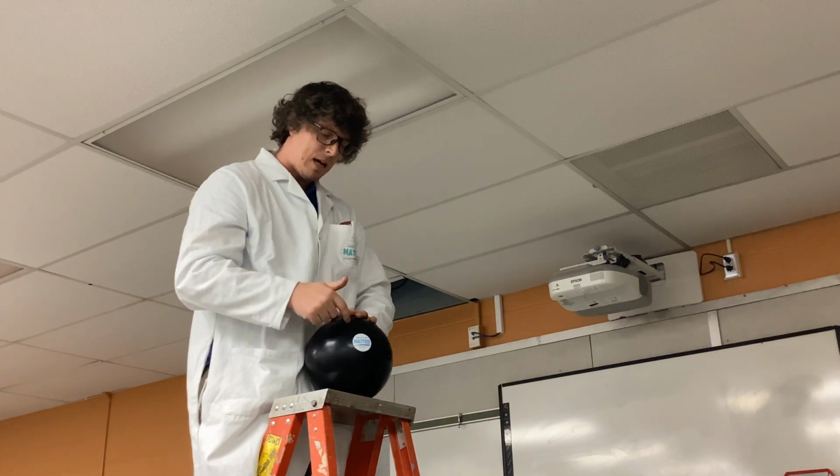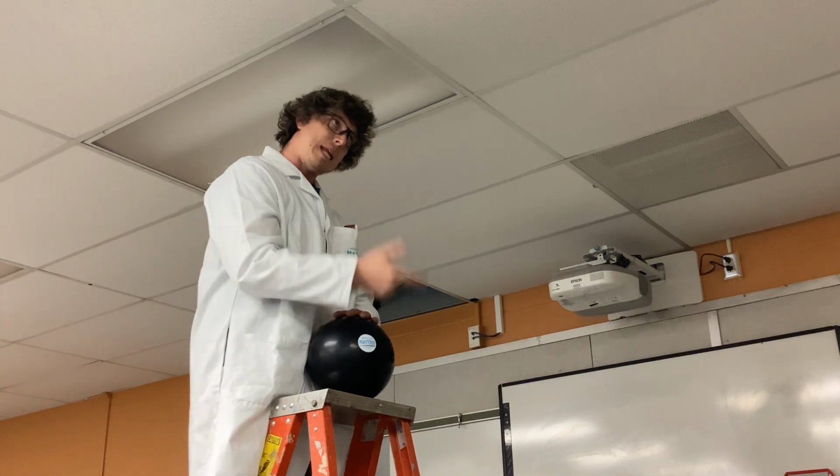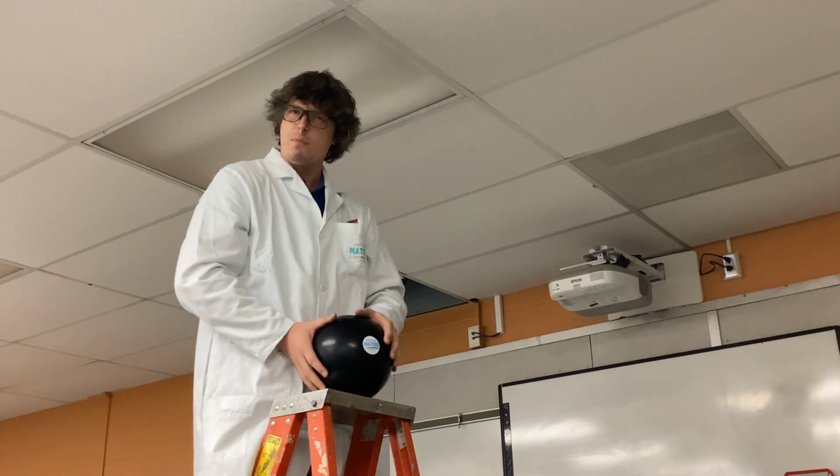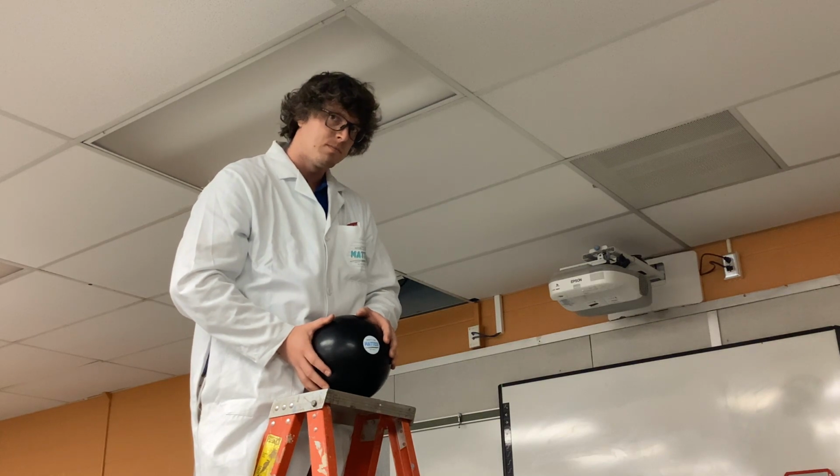You know, if adding more potential energy gives me more kinetic energy, what would happen if I dropped this bowling ball off of a roof?